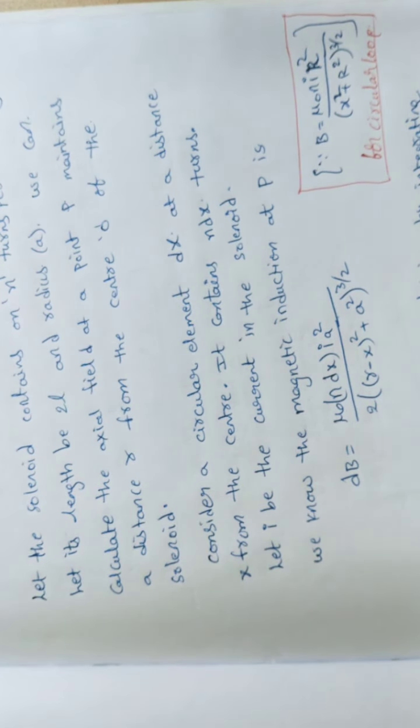For getting the total field, we can integrate on both sides.